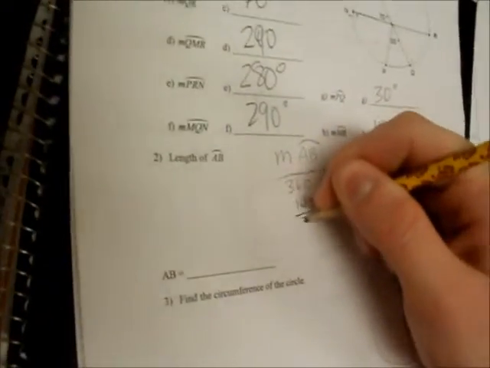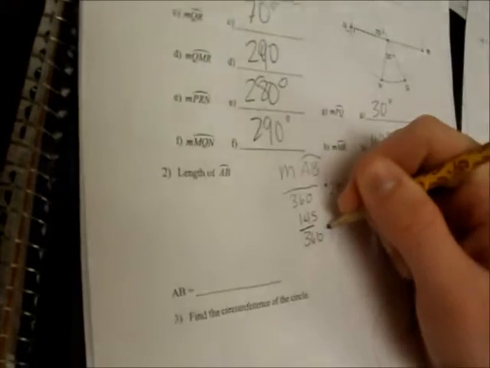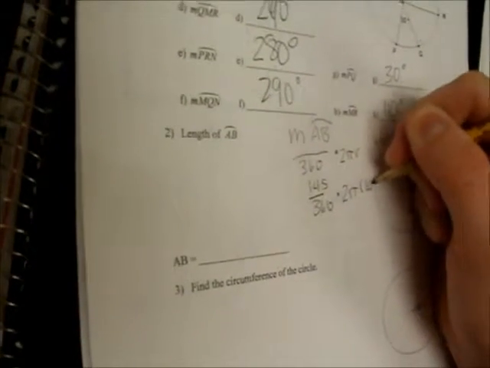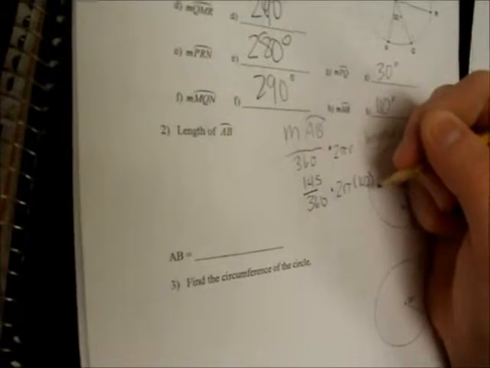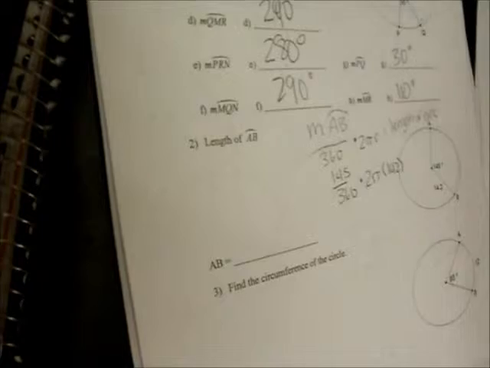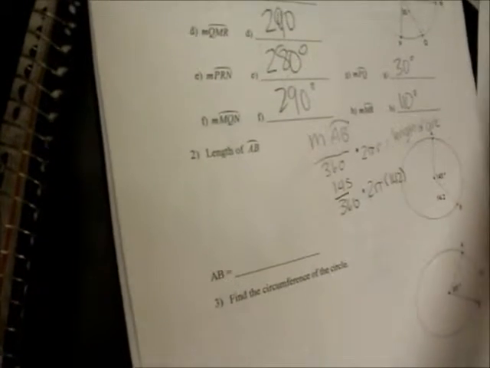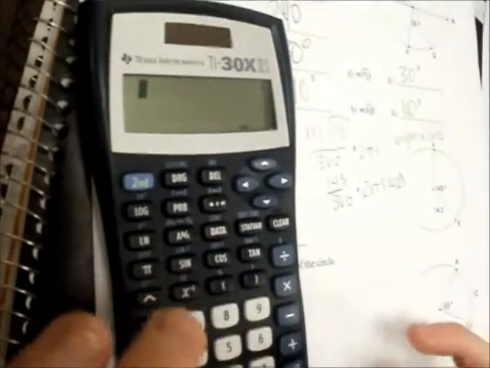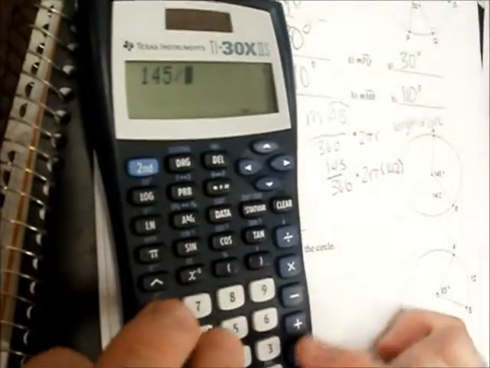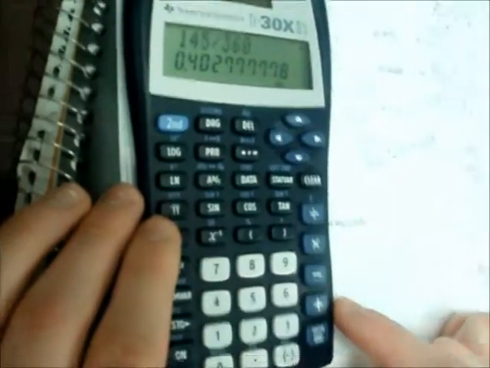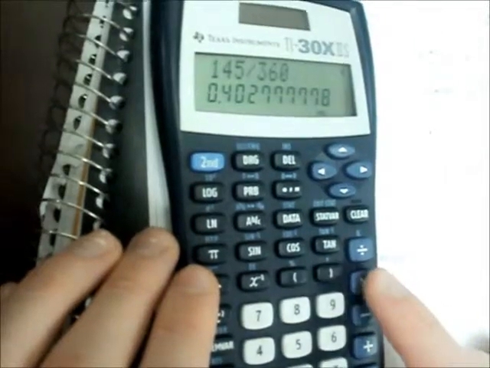And since we know the degree measure of our arc, we can fill that in: 145 over 360 times 2 pi, and then 14.2 because that's given to us. That equals the length of the arc. So we bring the calculator out.